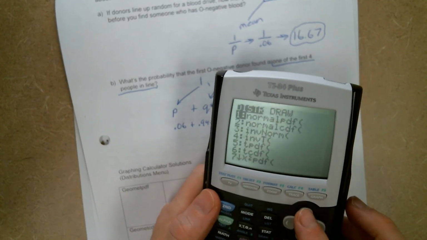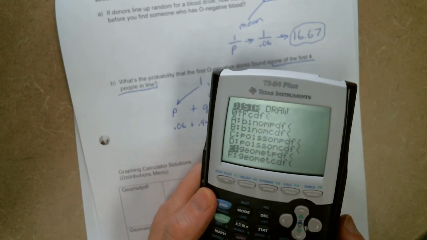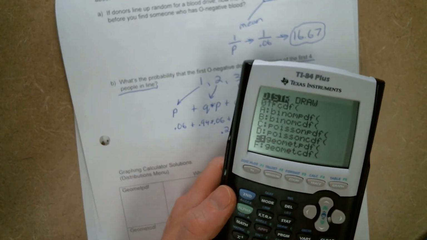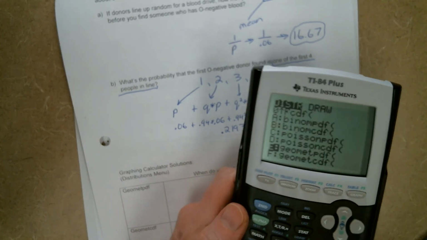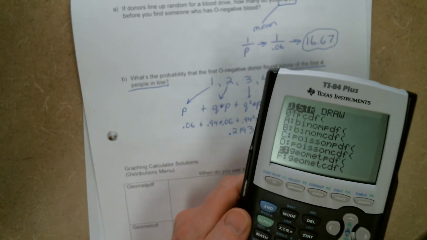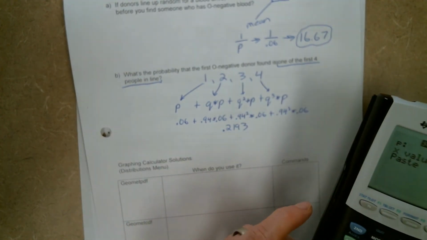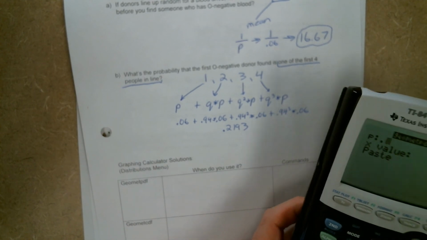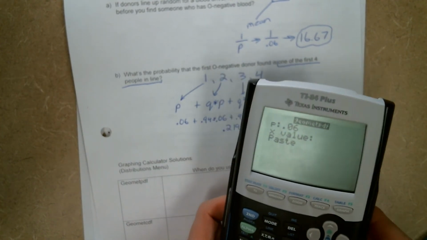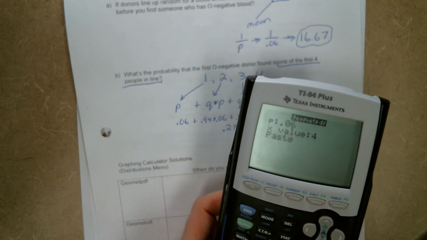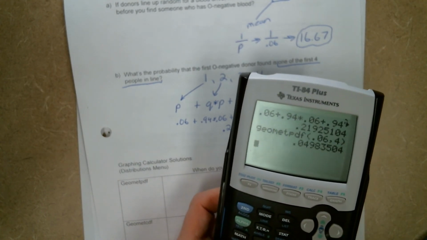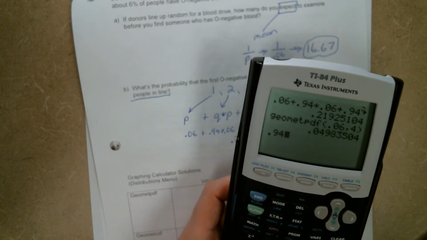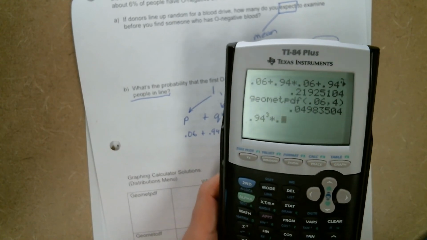All right, if we go to the distribution menu, there is a geometric PDF and there is a geometric CDF. Now, the PDF, you can use it, but it's really not doing anything that valuable. So let's say I wanted the odds of getting it on exactly the fourth try. The probability is 0.06. I put in 4, and it'll give me the probability of getting it on exactly the fourth try. All that is 0.94 cubed times 0.06.